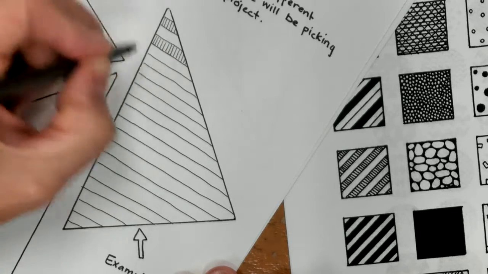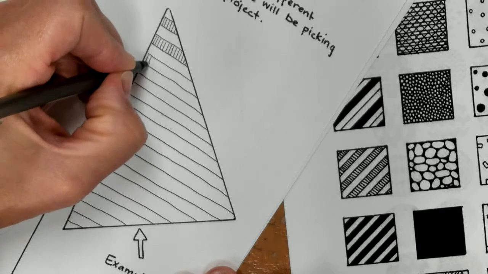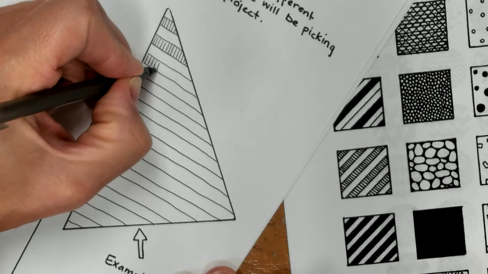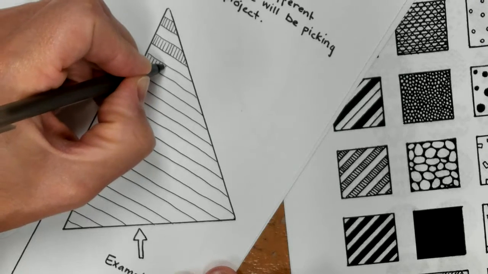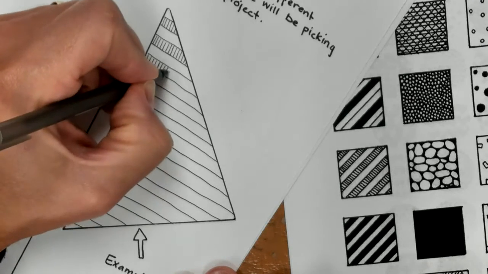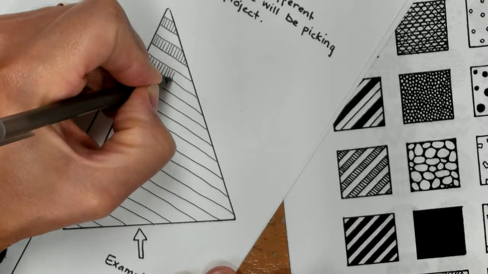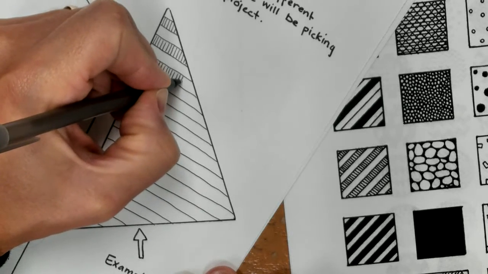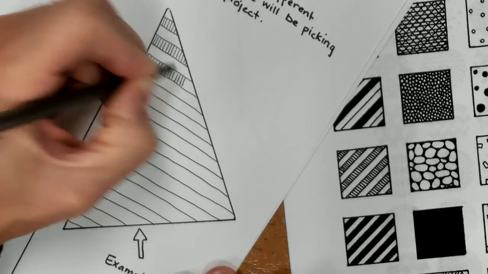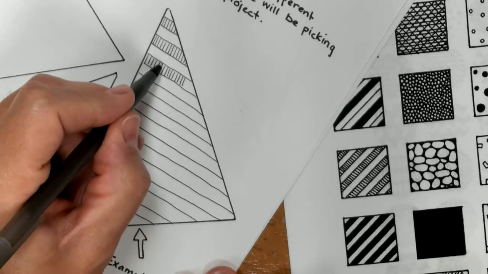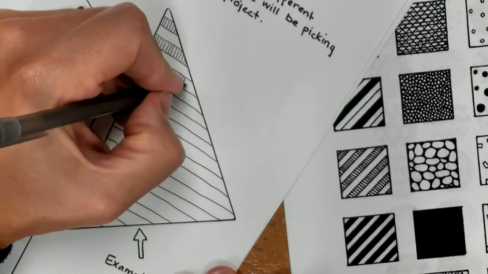Then I skip one. And I work my way down. Skip one. And what's really important with this design is that it's nice and clean. These lines are also equally spaced. And that they go all the way down from this line all the way down to the next line.